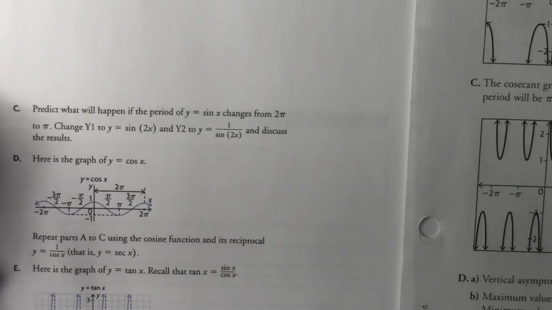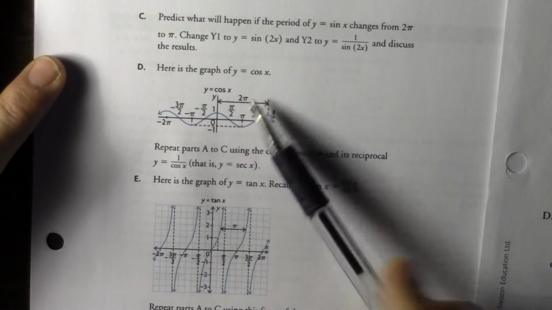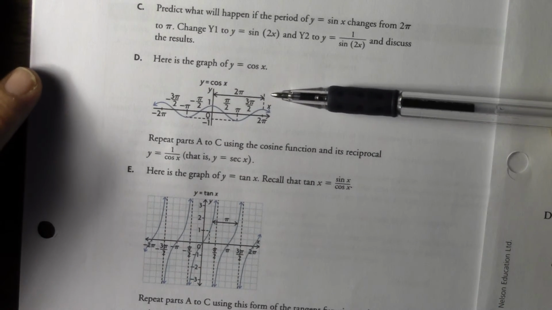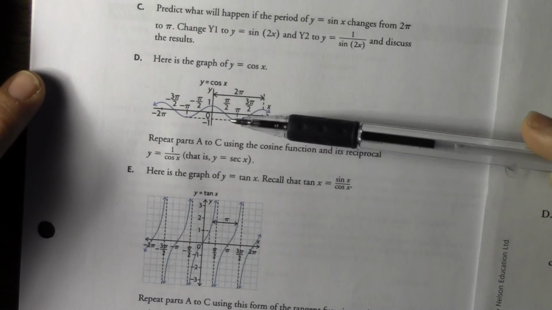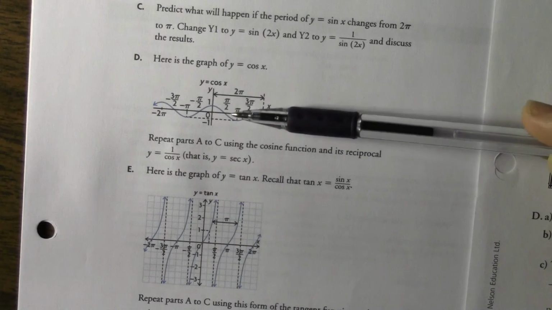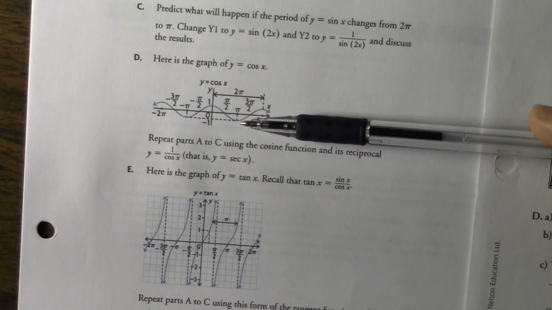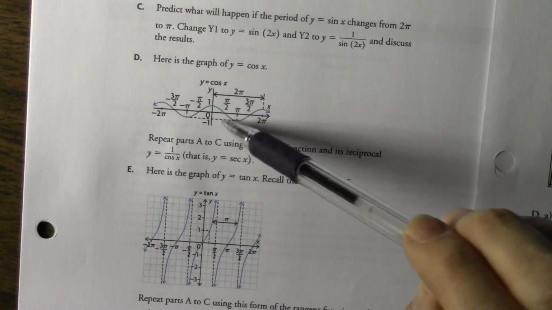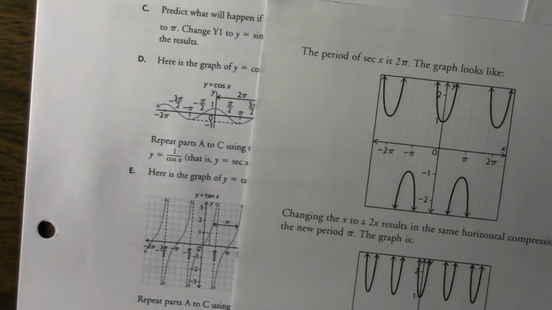Alright. Next, we look at the exact same example now, but we're dealing with cos x. We're going to go quite a bit quicker. Okay? It's pretty much identical. So it says repeat parts A to C. So we figure out the y-intercepts. We figure out when the y values are the same, 1 and -1. We figure out the minimum values or maximum values. We figure out that the zeros on the original are vertical asymptotes. And we actually end up with this graph.